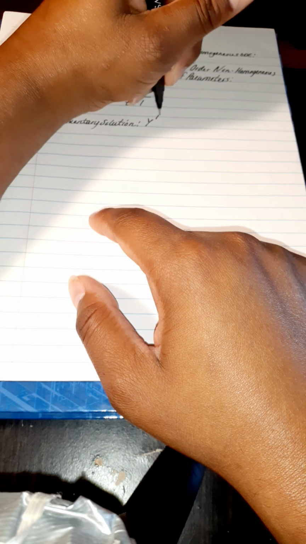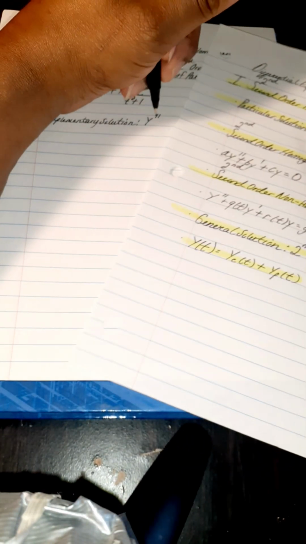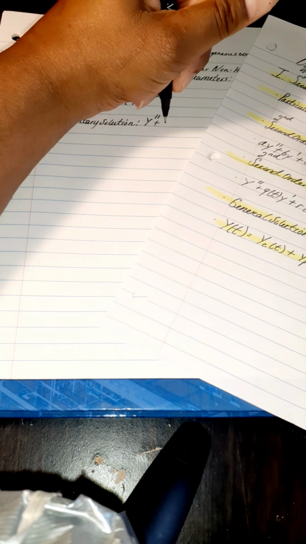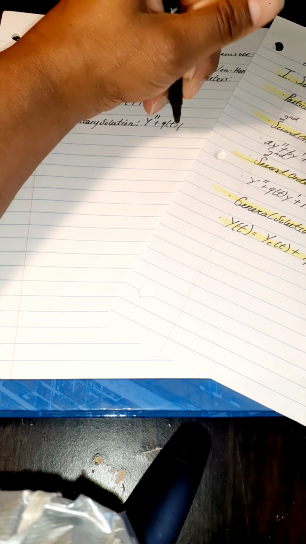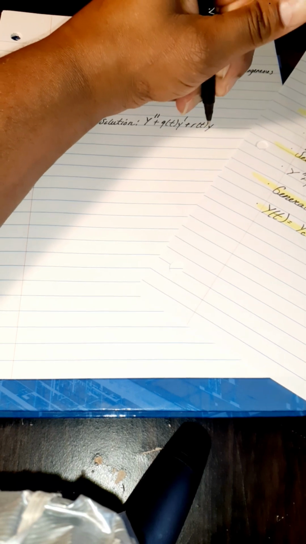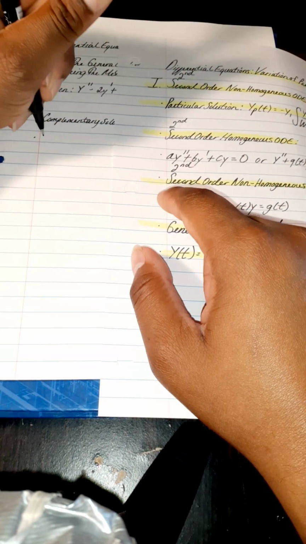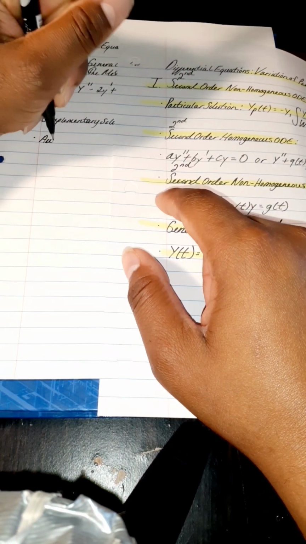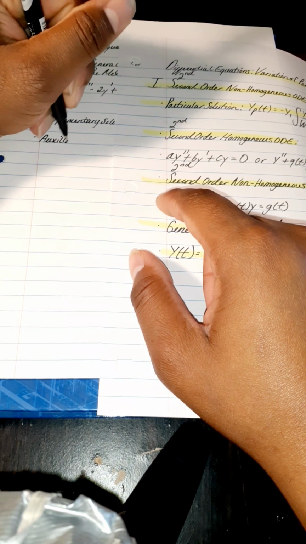And again, that requires us to solve the homogeneous equation, which takes the form, again, y double prime plus q of t y prime plus r of t y is equal to 0. So we need to get the auxiliary equation, so let's get that, and we'll find the roots.